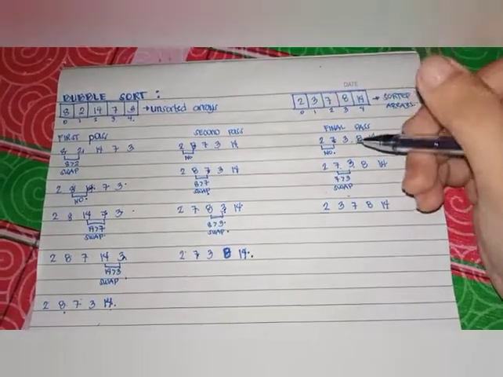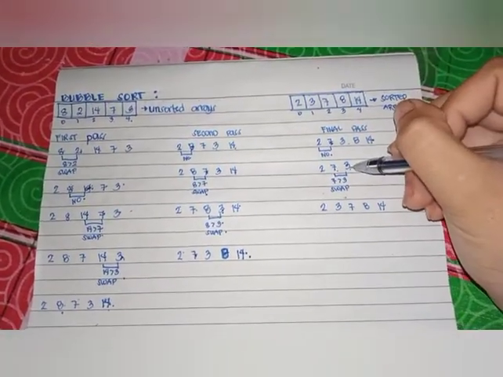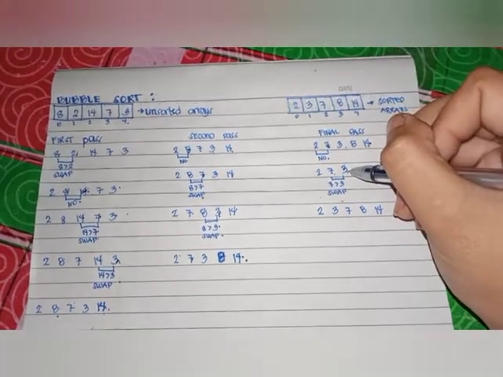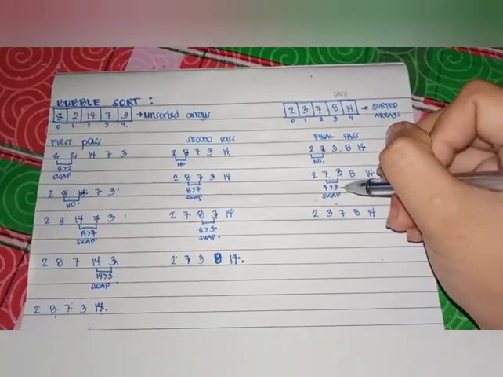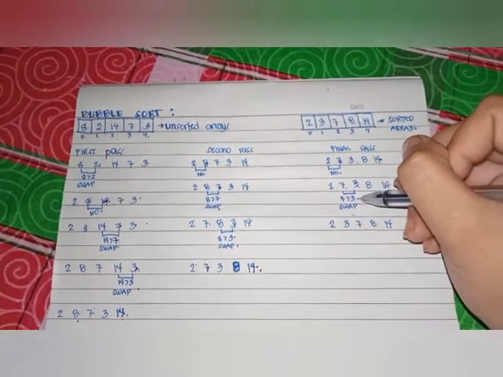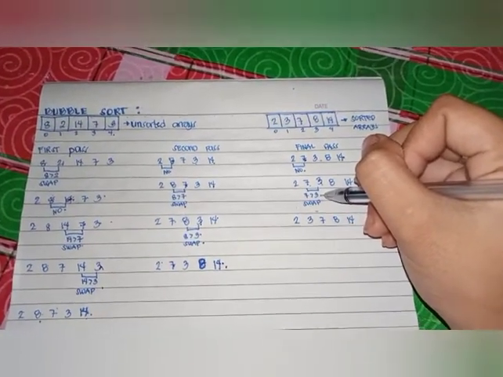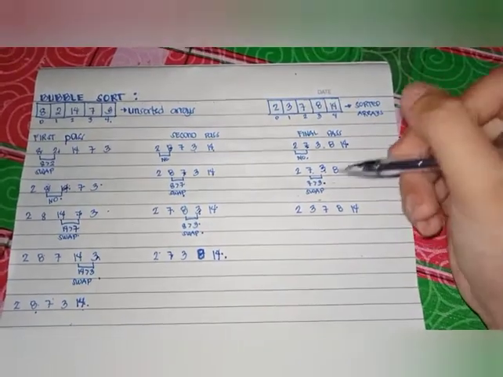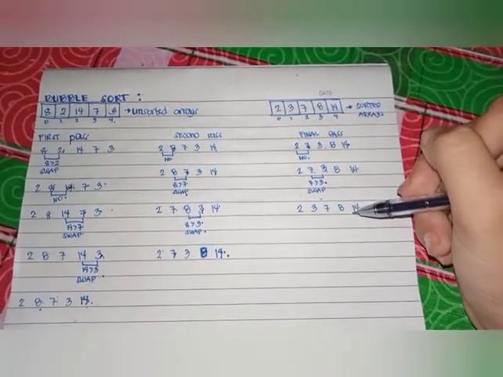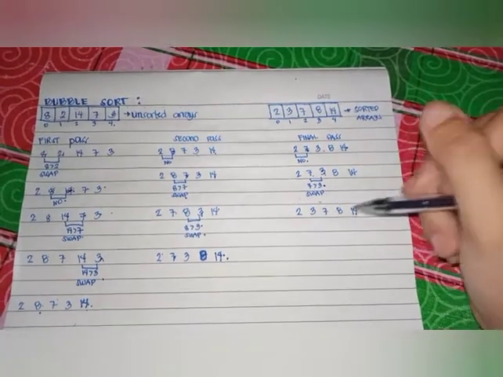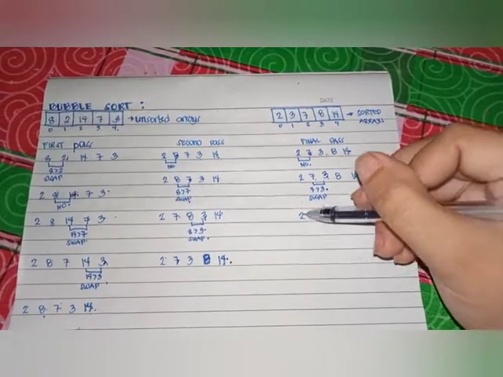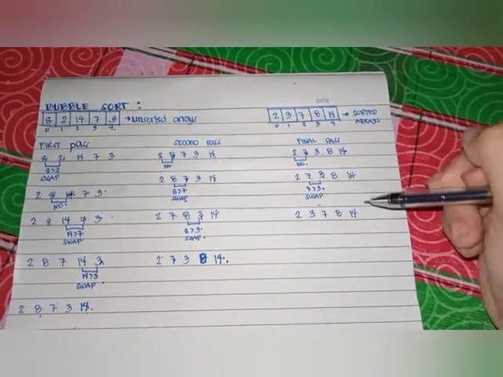So these are the 7 and the 3. We compare these two elements. Since the 7 is greater than 3, we are going to swap the two elements. So now this will be our position of the elements, which is 2, 3, 7, 8, and 14.